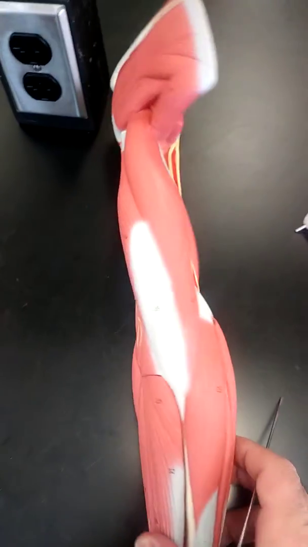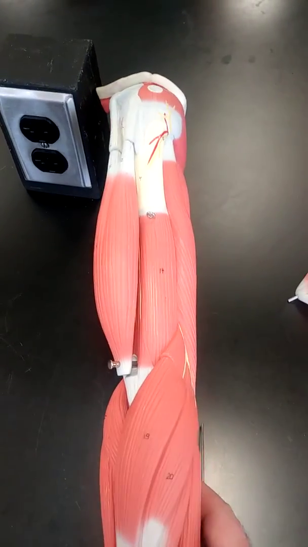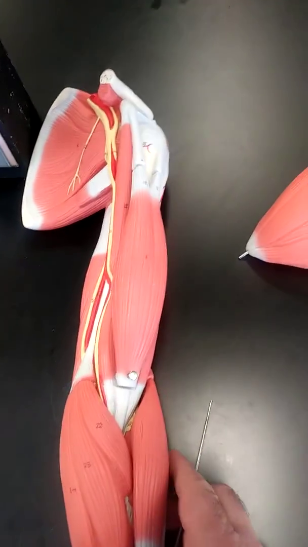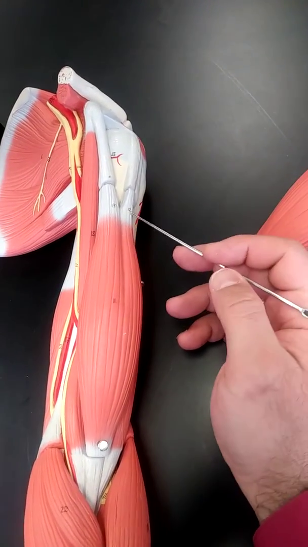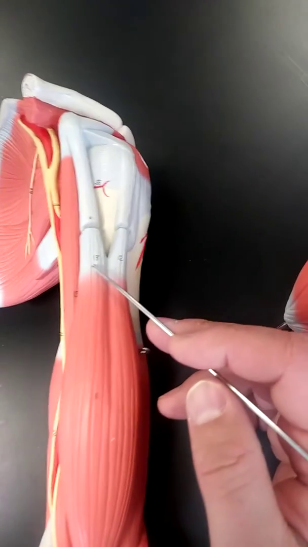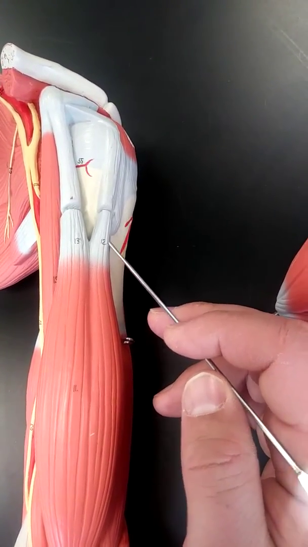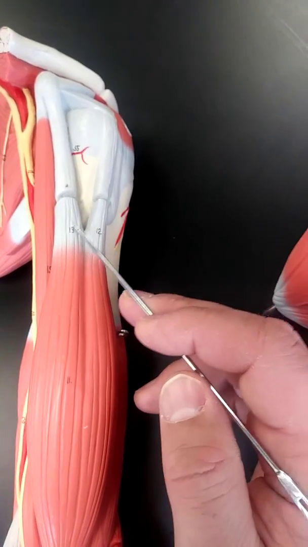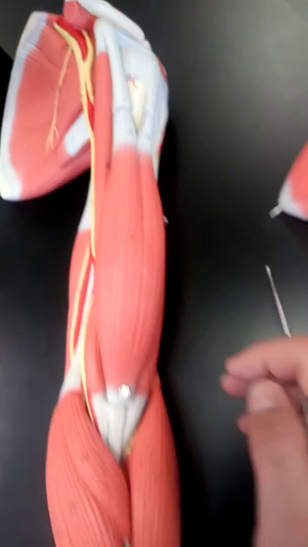All right, so let's go ahead towards the biceps. Bi means two. All right, so this is the biceps muscle or the biceps brachii muscle, and it would have two different heads. So initially it would have the long head of the biceps brachii muscle and the short or medial head of the biceps brachii muscle.